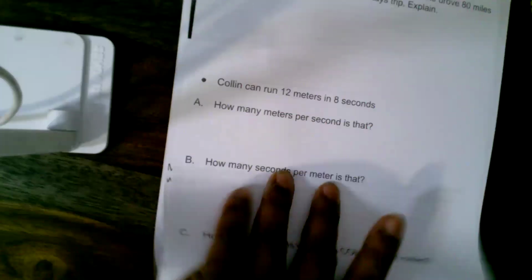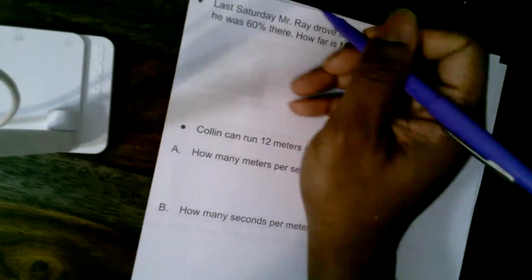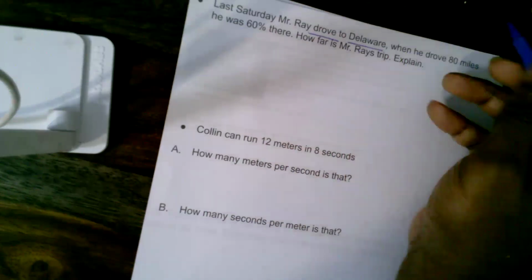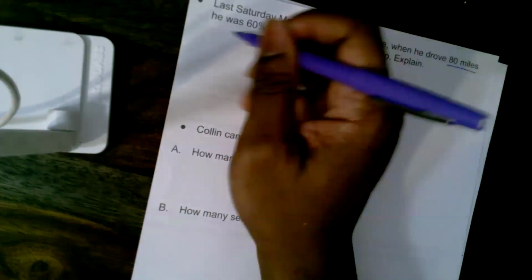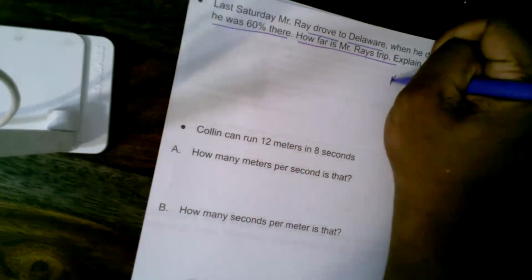Okay. The last thing we're going to review is this. Last Saturday, Mr. Ray drove to Delaware. When he drove 80 miles, he was 60% there. How far is Mr. Ray's trip? So what do we know?